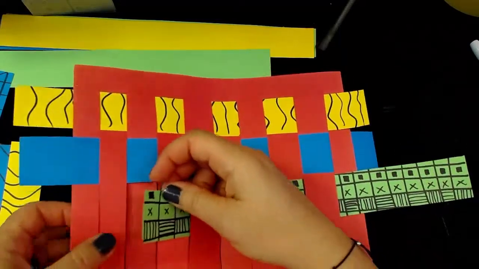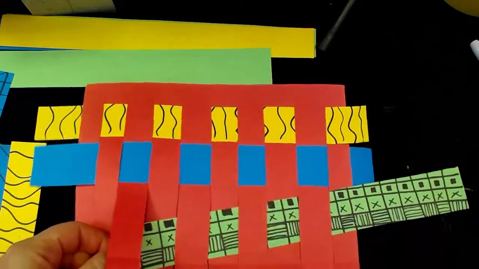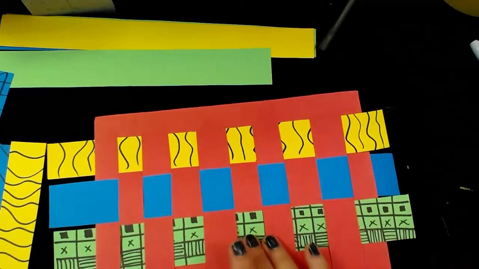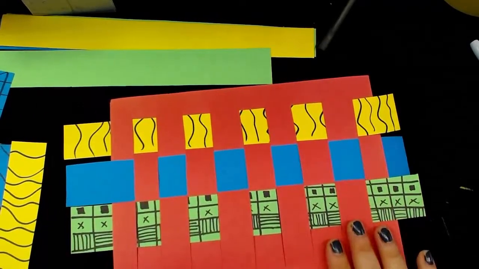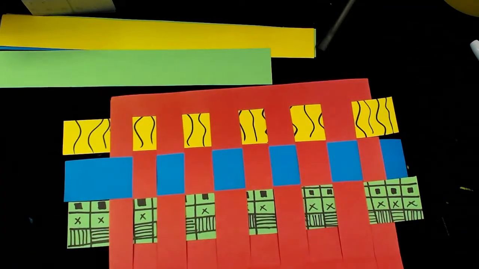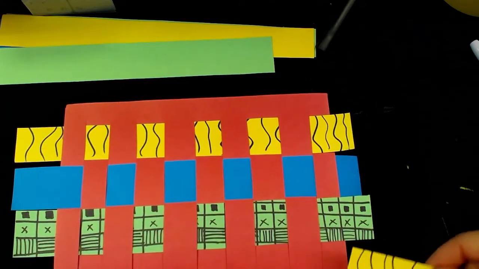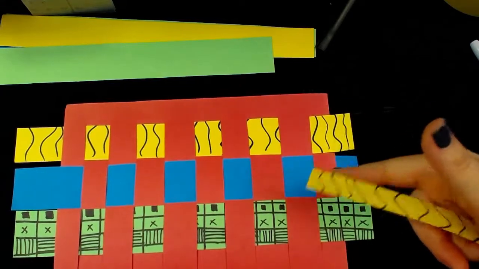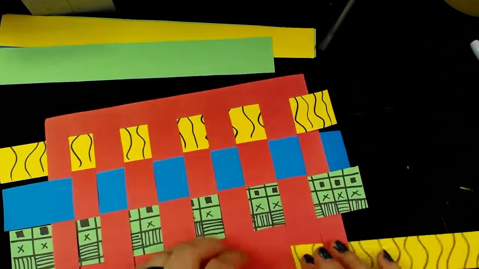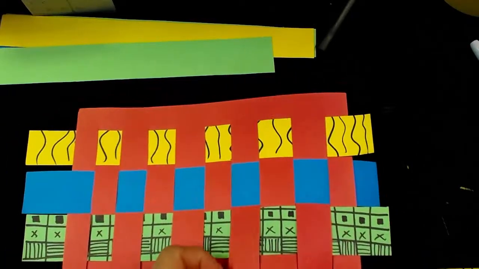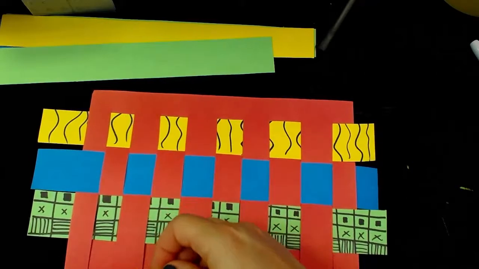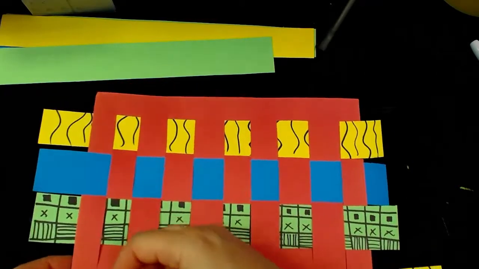Weaving is an ancient form of art. They made baskets with grass and different materials. Okay, so now we've got this really cool pattern happening here. And now I'm going to do another yellow. And if this one was over, under, over, now I start under. So behind and above, and then behind, and then over, and then carefully behind, and then over, and then behind, over.